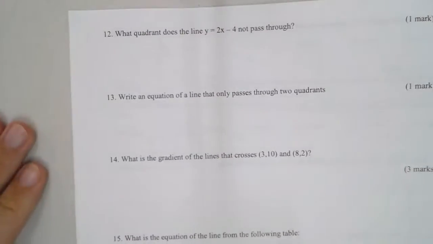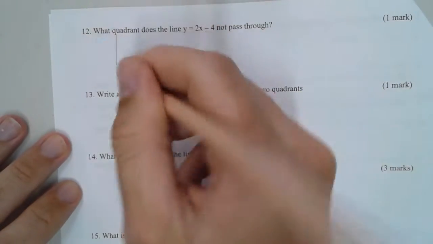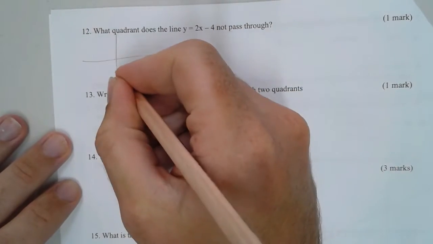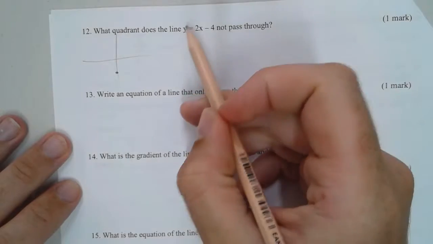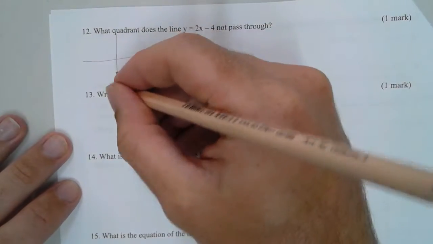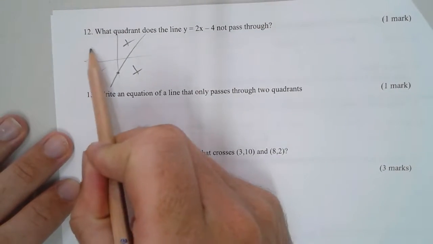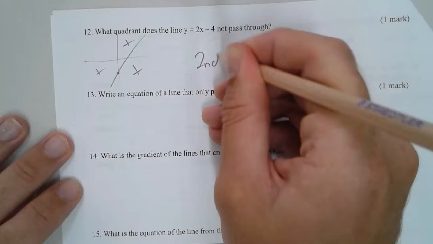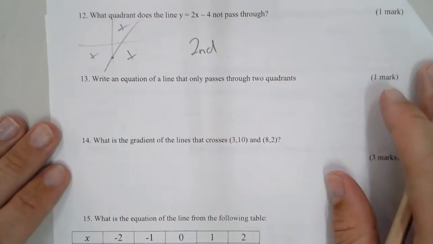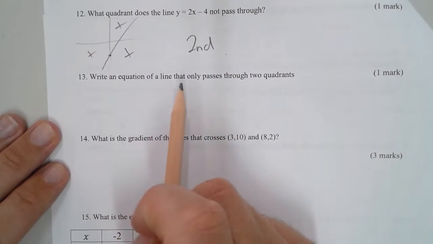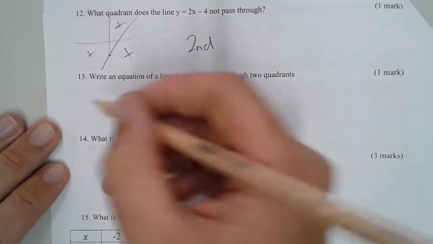Which quadrant does the line not pass through? So I'm going to do a little sketch. It's got an intercept of minus 4, which is roughly down there, and it's going uphill with a gradient of 2. So it goes through this quadrant, this quadrant, and this quadrant. Which one does it not go through? Second.